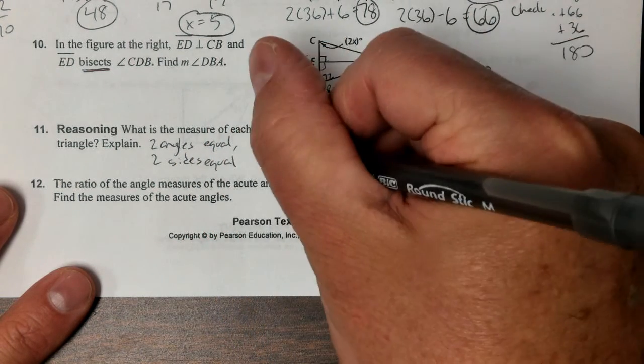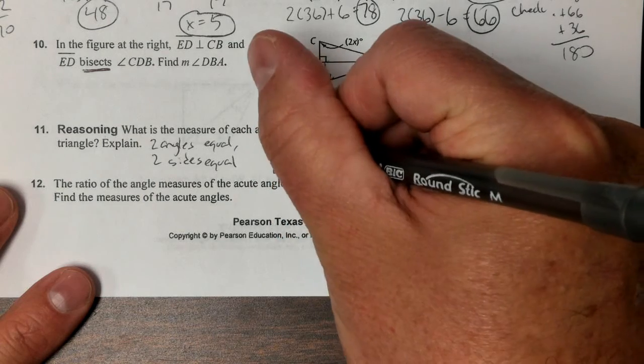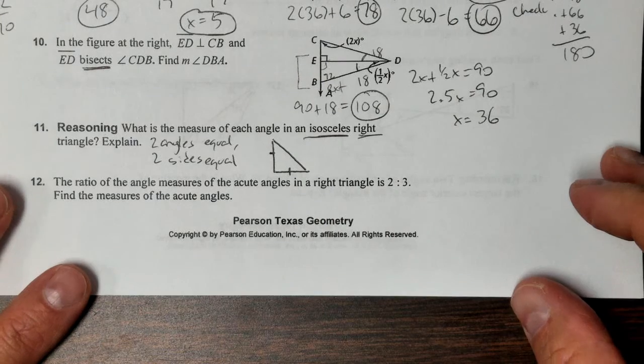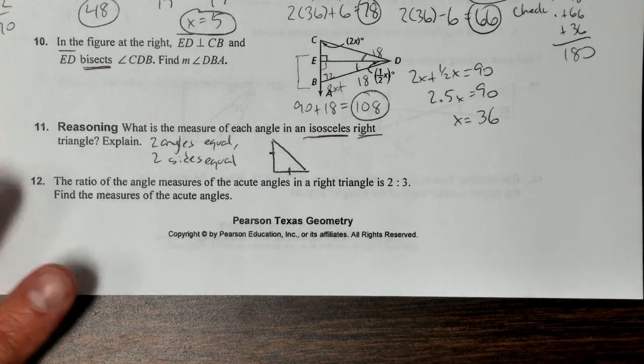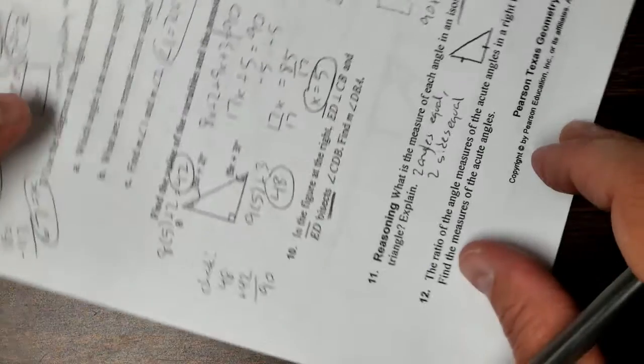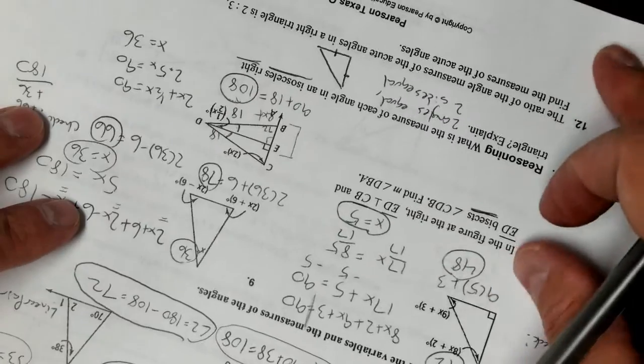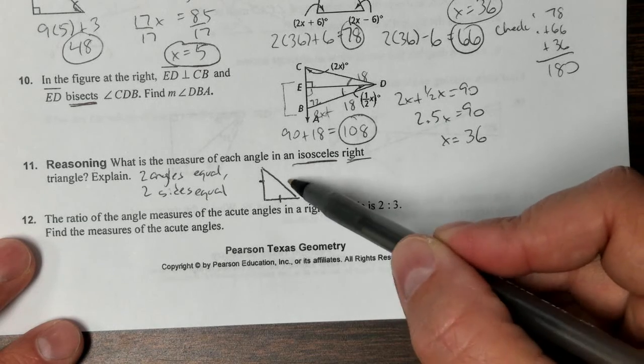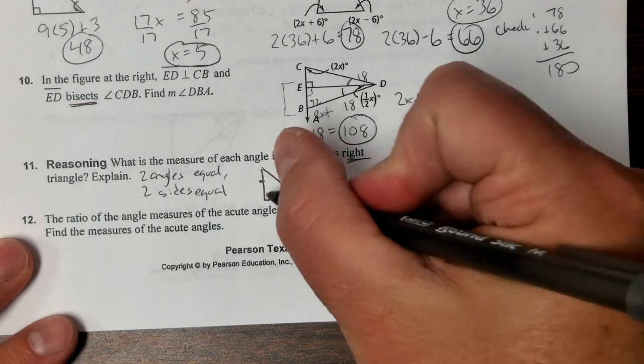So when we draw our isosceles right triangle, try to make this and this look the same length. However it's oriented, it could be upside down like that, or flipped around, or whatever. But try to make two of the lengths the same, and then your hypotenuse should be longer.